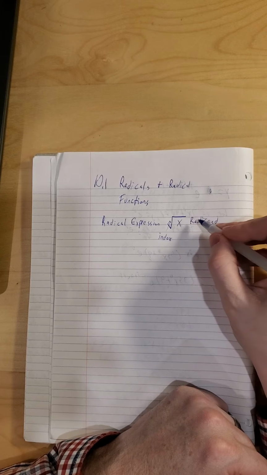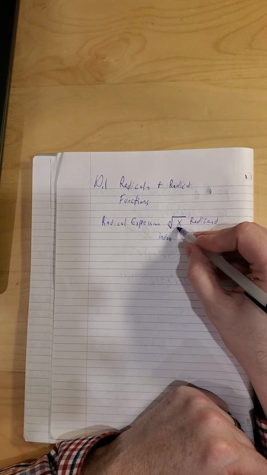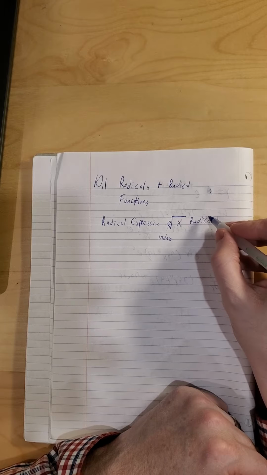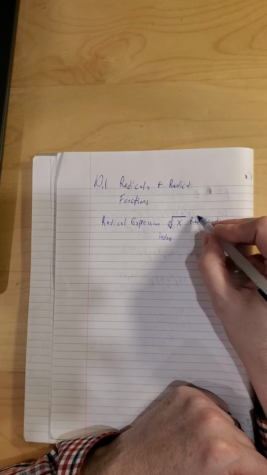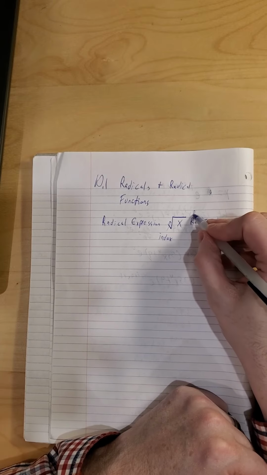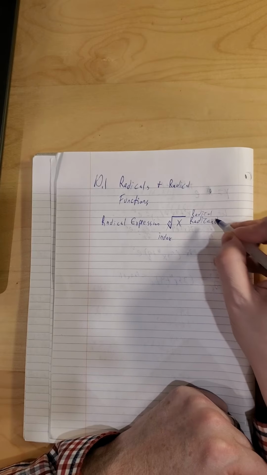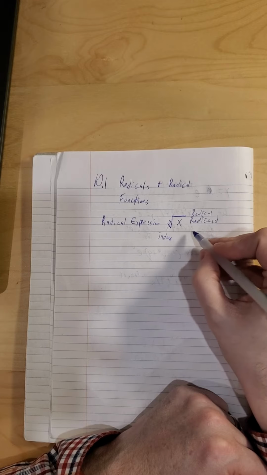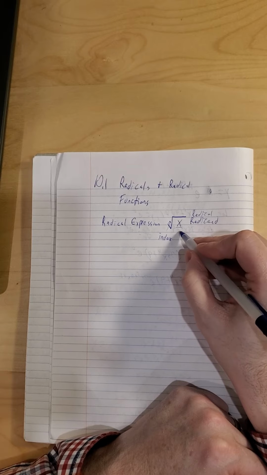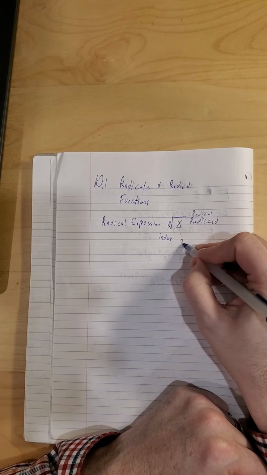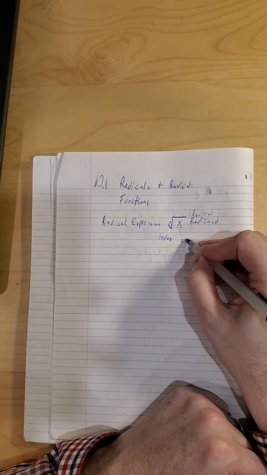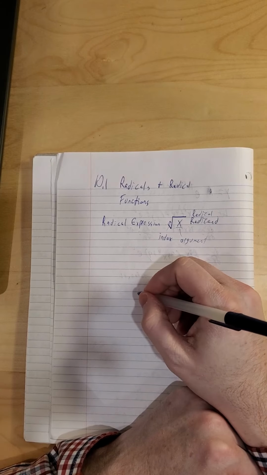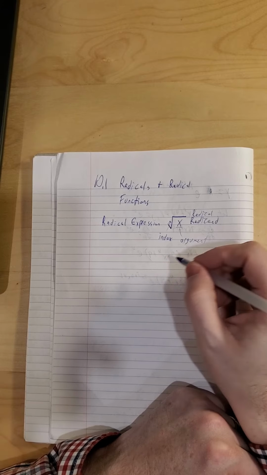And here x, or whatever function, that is our radicand underneath the radical. This generally typically would just shorten to being the argument. Different names for the same idea.